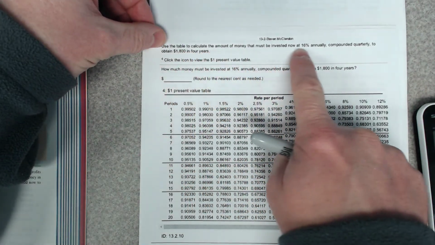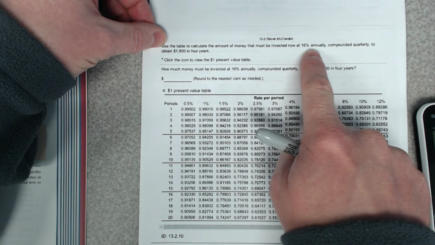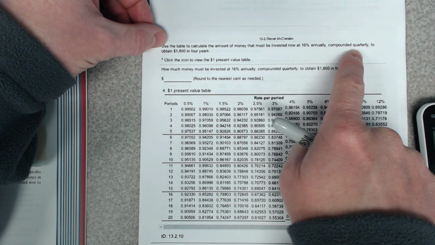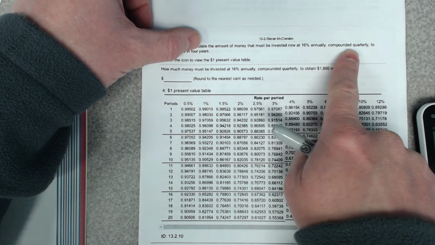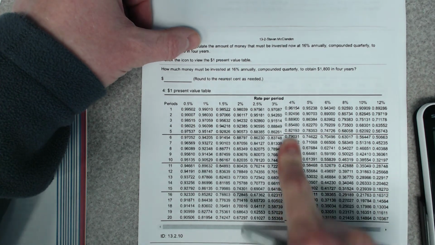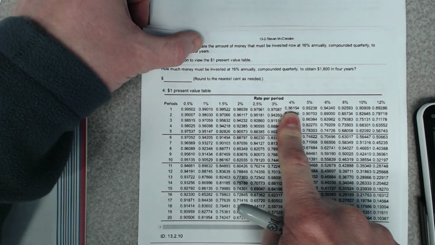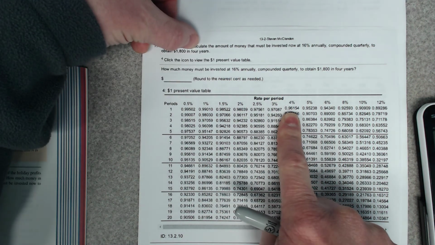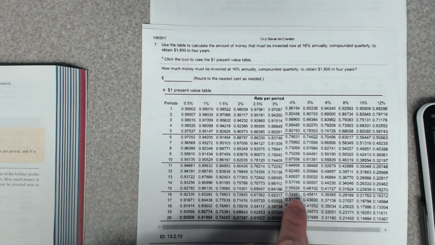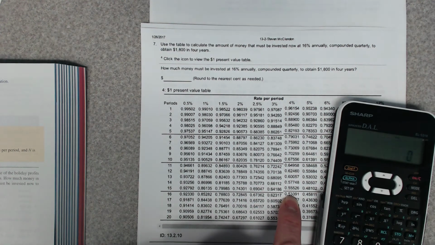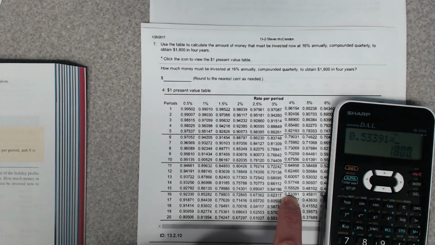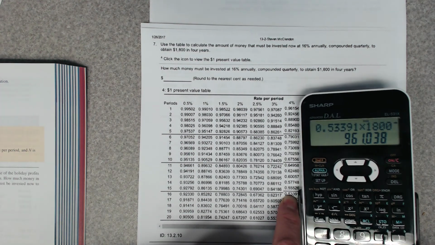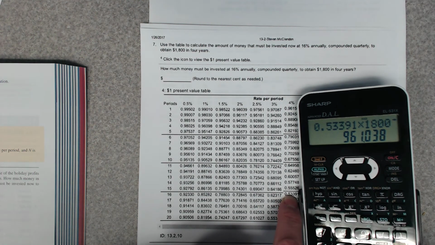All right, how much needs to be invested now? 16% annually, compounded quarterly in 4 years. All right, so 16 divided by 4 would be 4%. So we're in the 4% column. All right, 4 years compounded quarterly is 16 compoundings. So I'm going to go down to the 16, and I get 0.53391 times, and how much do I need? I want to obtain $1,800. So I need to invest $961.04.